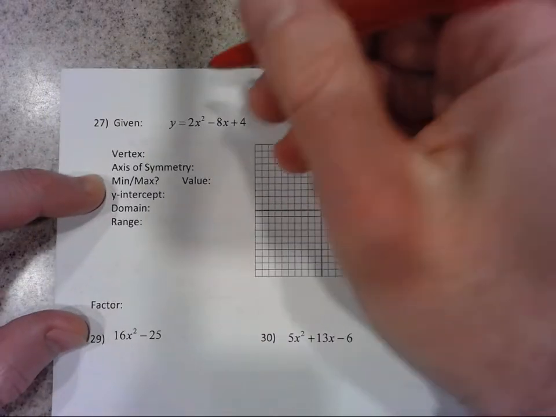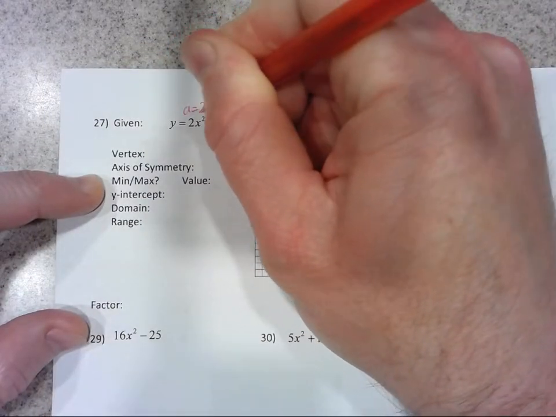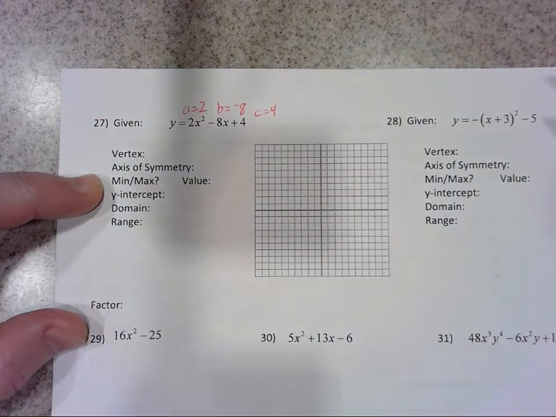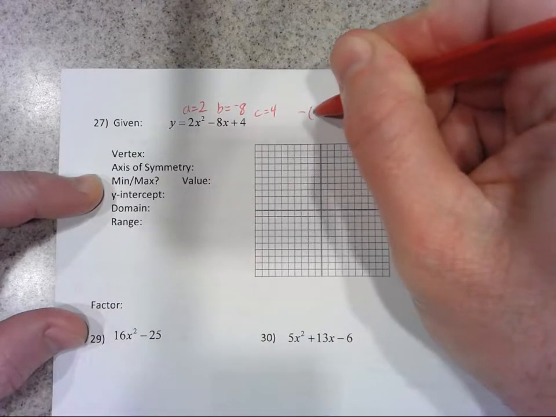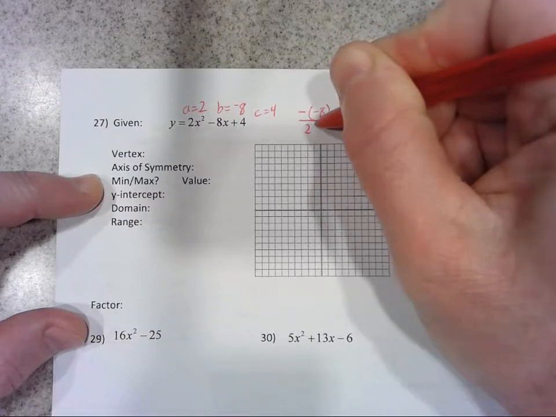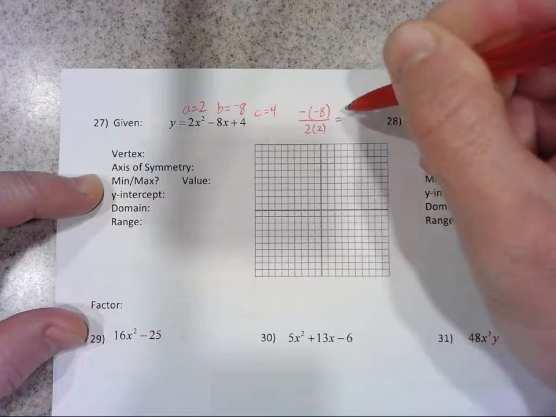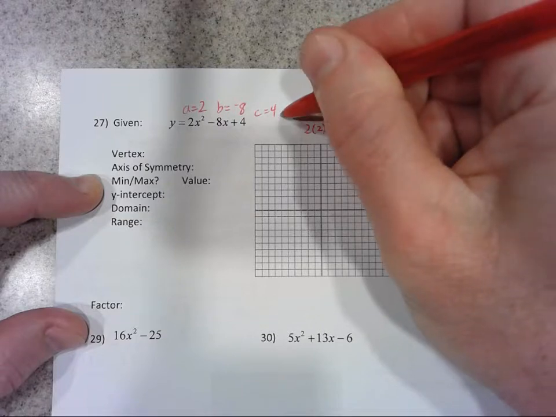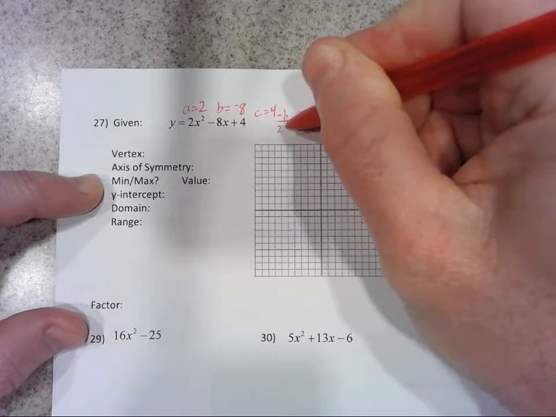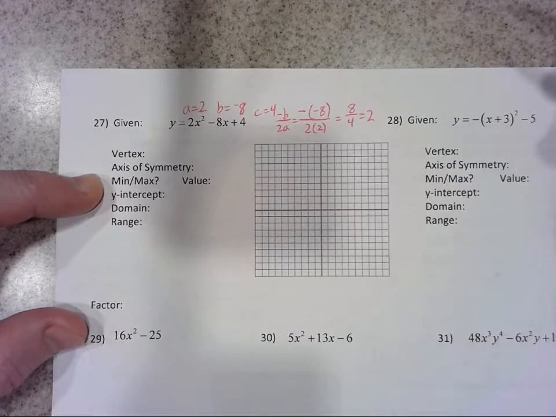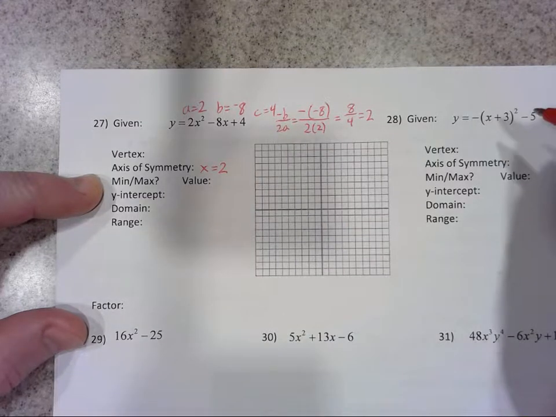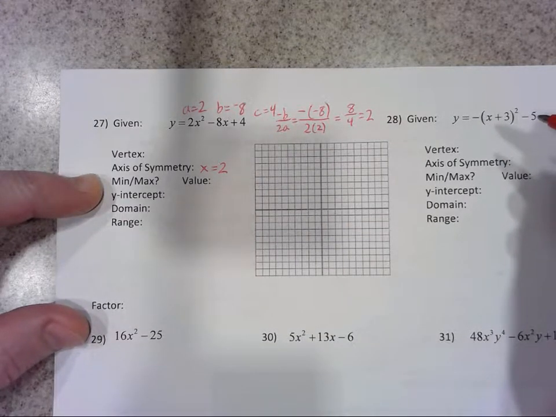So if a equals 2 and b equals negative 8 and c equals 4, then negative b over 2a, so the opposite of negative 8 divided by 2 times 2 will give us 8 over 4, which is equal to 2. So that was negative b over 2a. So the axis of symmetry is x equals 2. It must be an equation because it is a line.